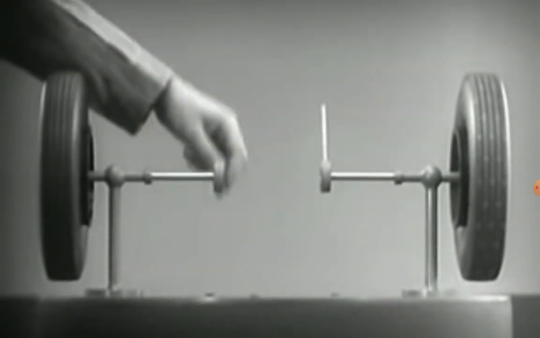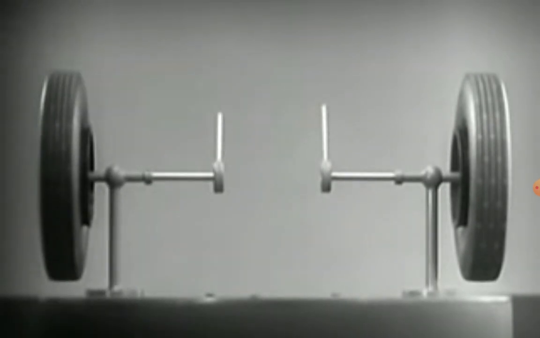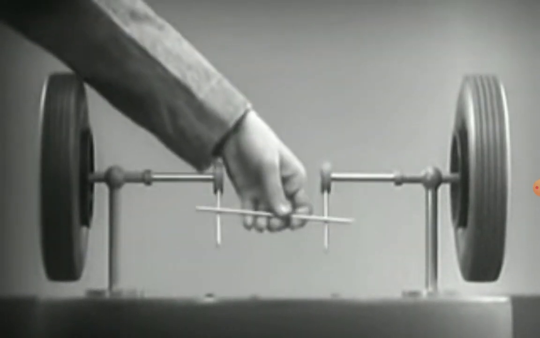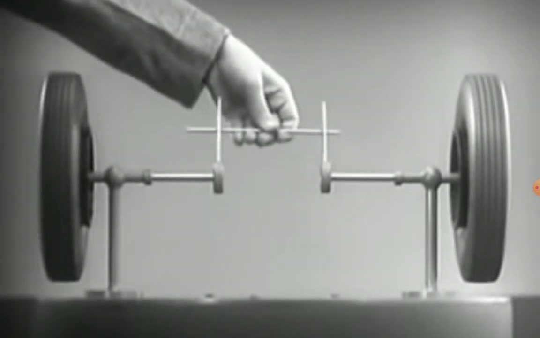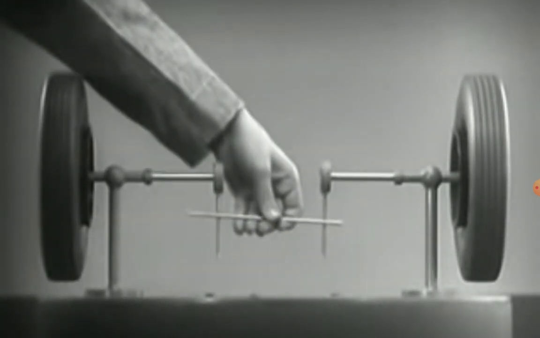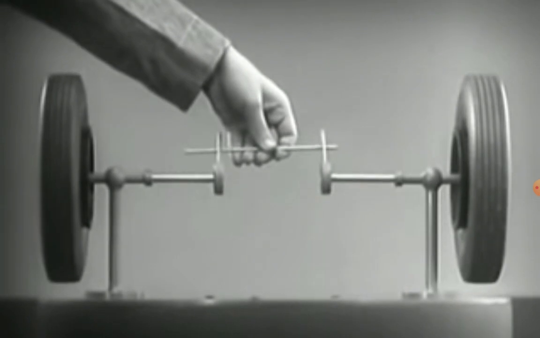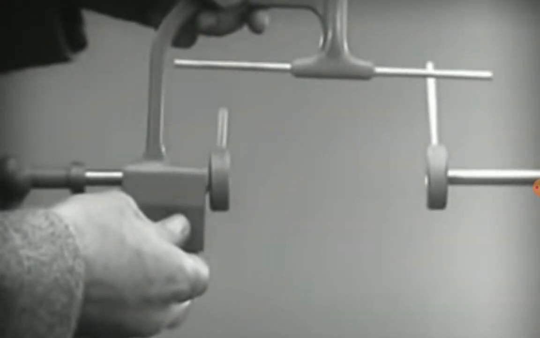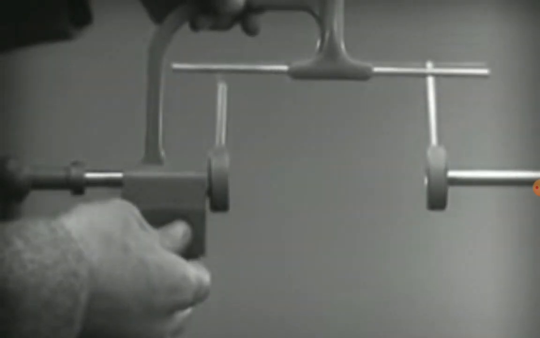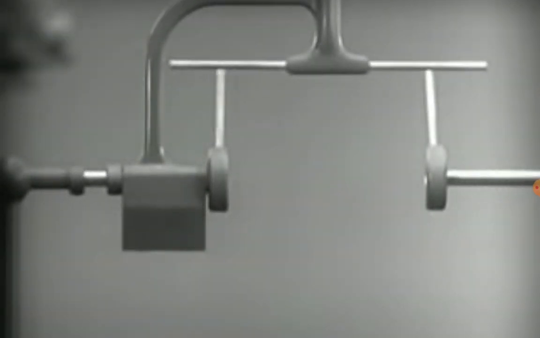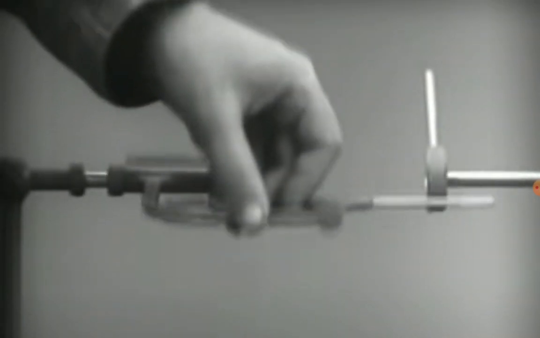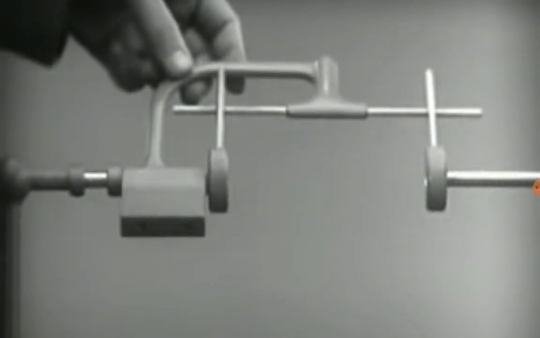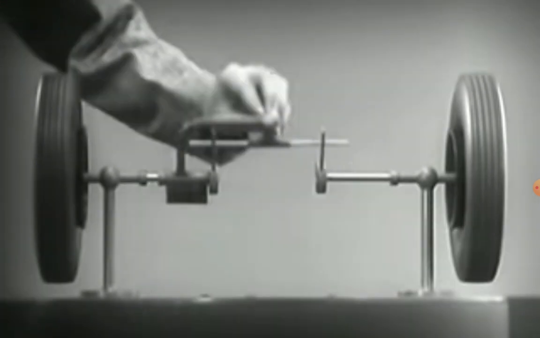With a bar or crosspiece, we can turn both wheels in the same direction at the same rate of speed. Let's get something to hold this bar in place so that it will press against the spokes. Notice that this support is not locked to the axle. It turns freely. Now, we can spin the wheels by rotating the support.